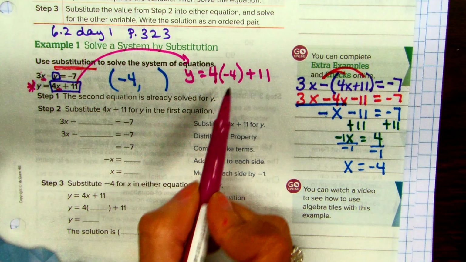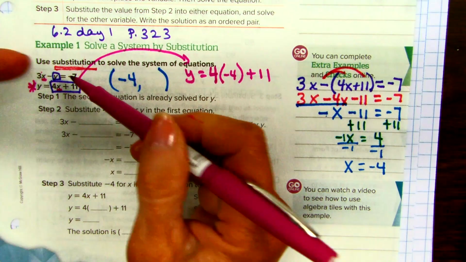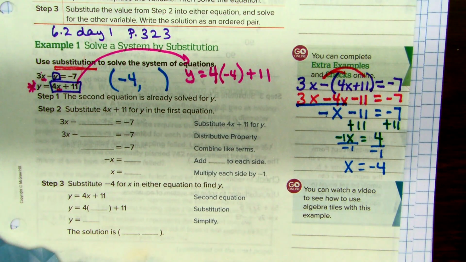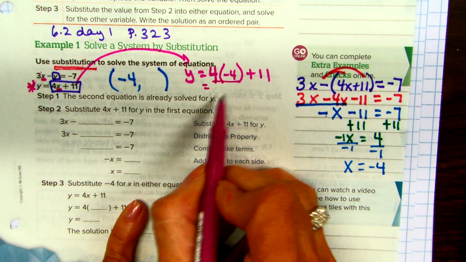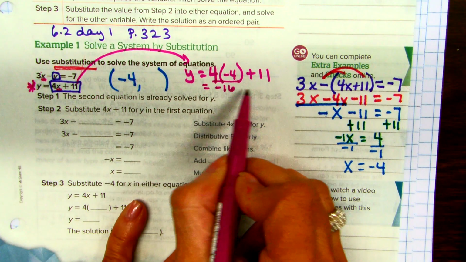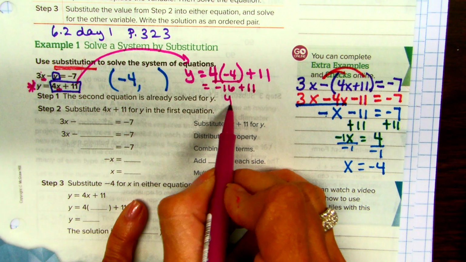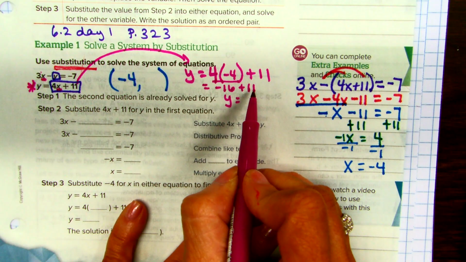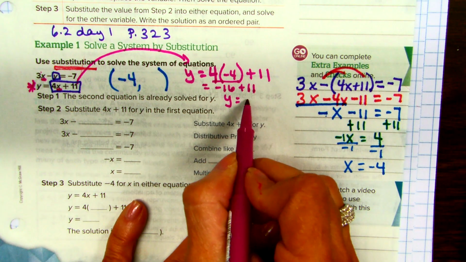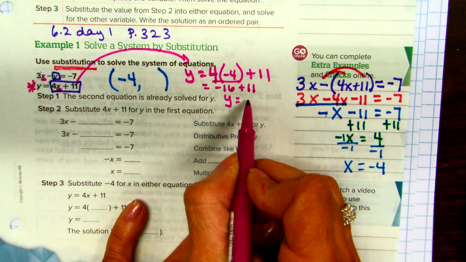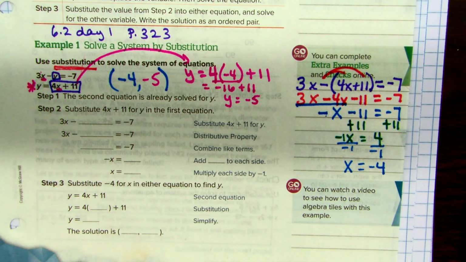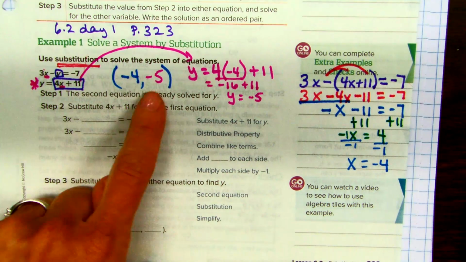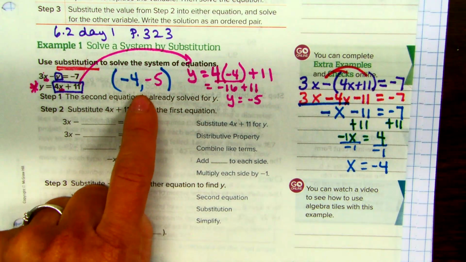But just so you know, if you plug the negative 4 into the first equation, you'd get the same answer. It doesn't matter which one you plug into. Find one that's easier. And today there will always be one that's easier, and that's the one that already has y by itself. And then just simplify this side. 4 times negative 4 is negative 16 plus 11. And y equals negative 16 plus 11 is negative 5. I don't know why I blanked on that. Negative 5. So that is the answer to that first one. That is the solution to the system. It has one solution, and that is the solution.